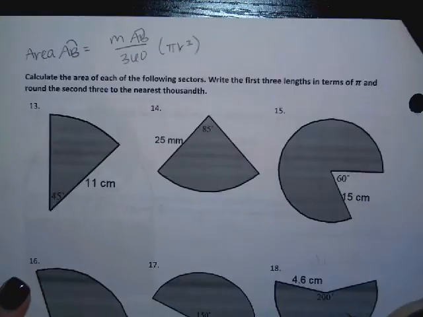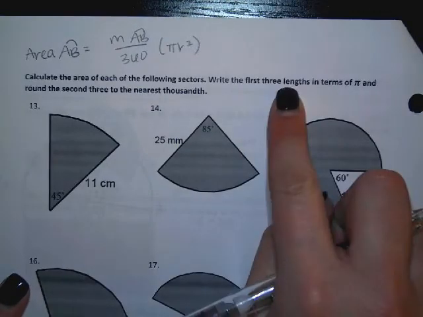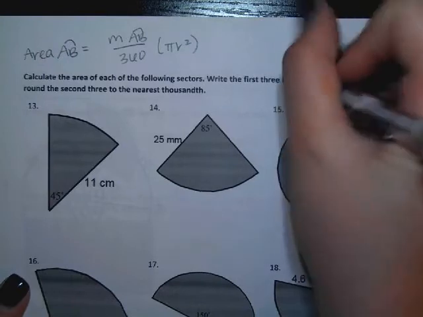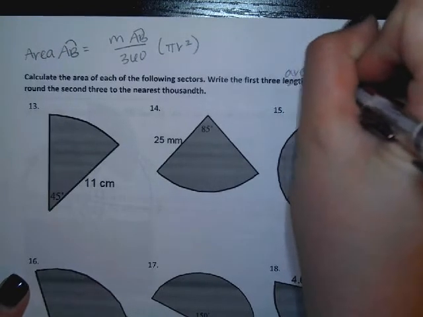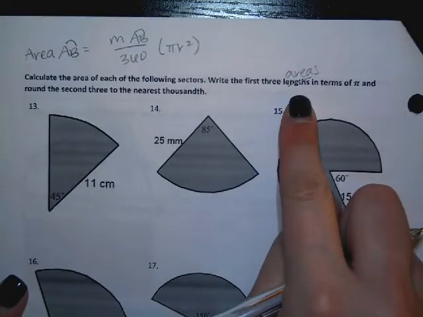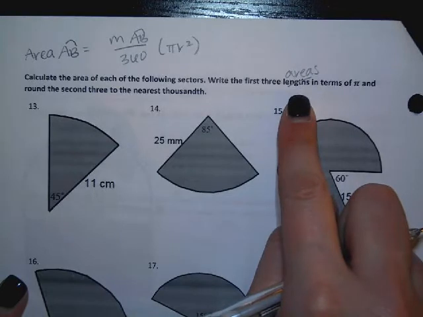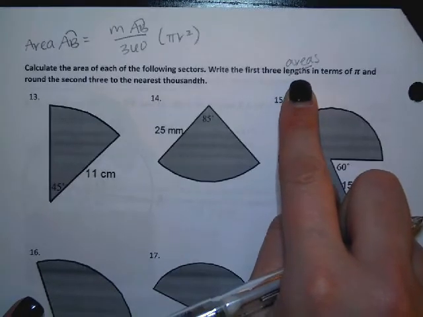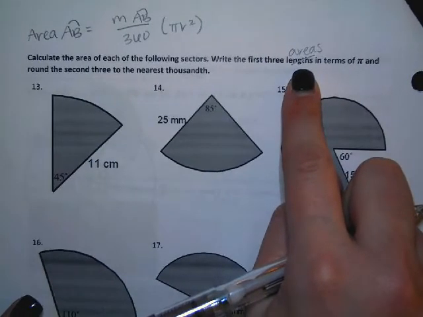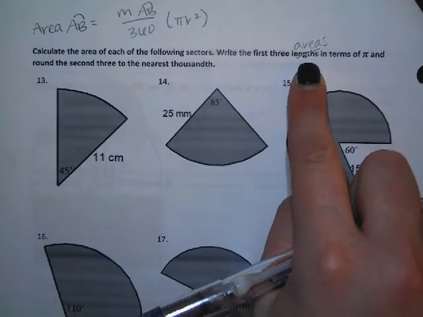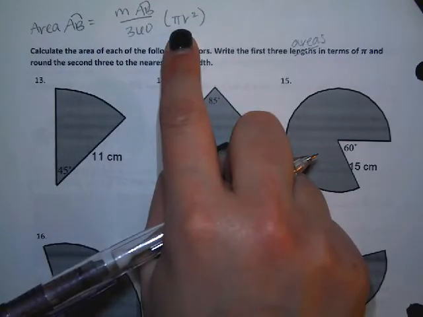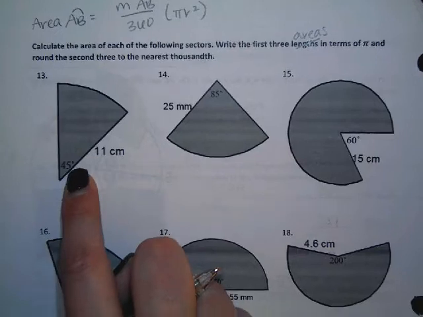And again in the instructions, instead of lengths it should say areas. Go ahead and fix that. I didn't even notice. Write the first three areas in terms of pi, and round the second three to the nearest thousandth. So first three, leave the pi in there. Exactly what we just did, slightly different formula. So for the first one, what should we write?